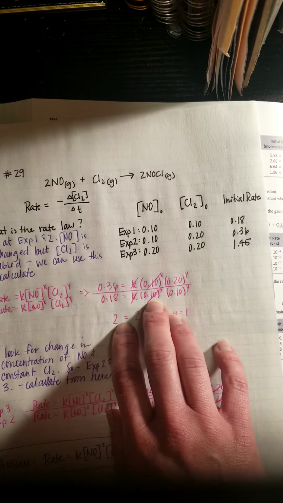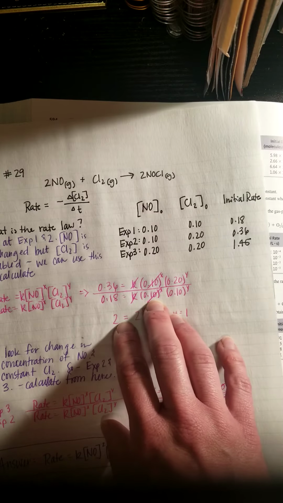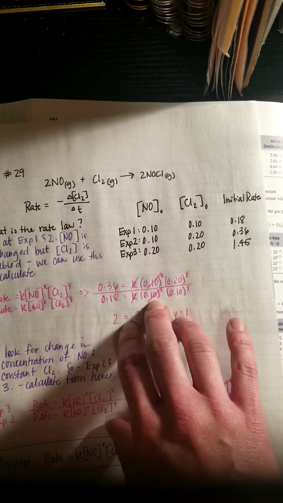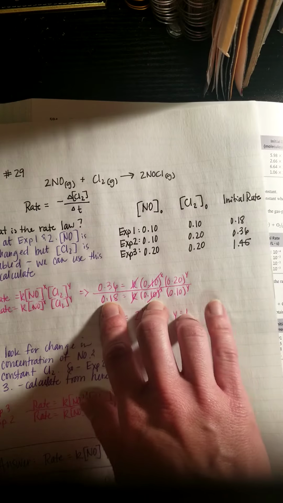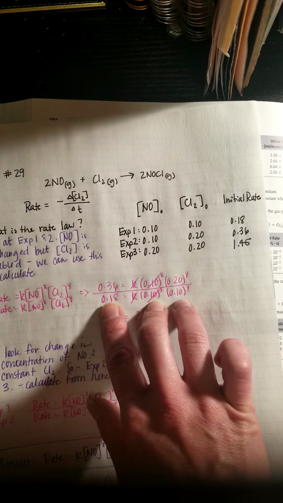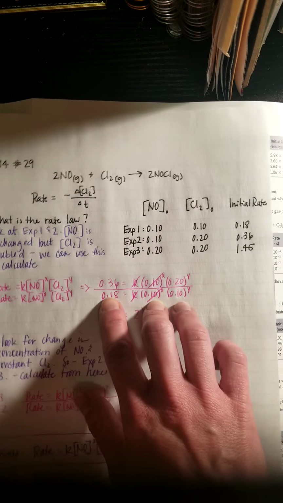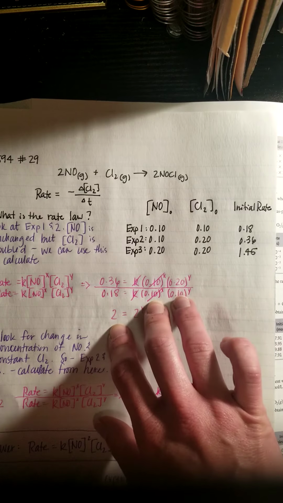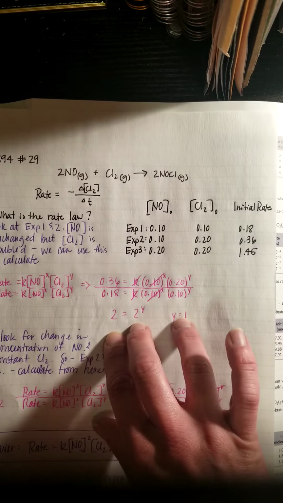My concentration of NO is unchanged, so that algebraically is going to be a 1, so I'm just going to go ahead and mark that out because it's unchanged. So then that leaves these two right here for me to do the calculation with. I can do this quick in my head. This is 2. 0.2 divided by 0.1, that's also 2.